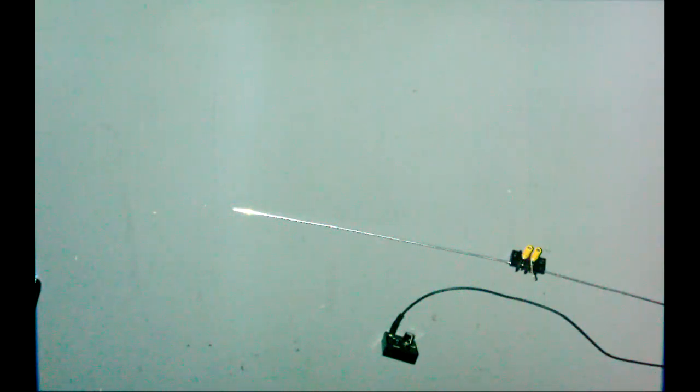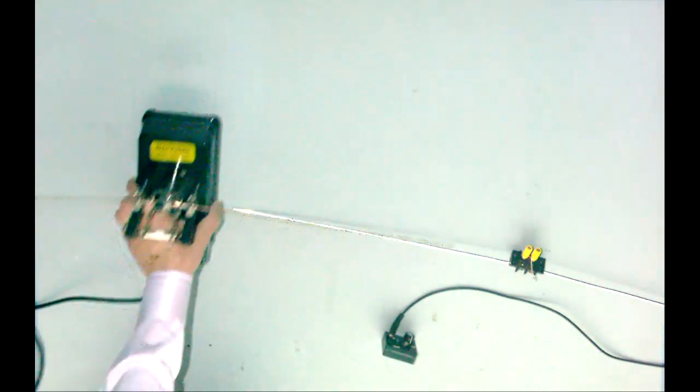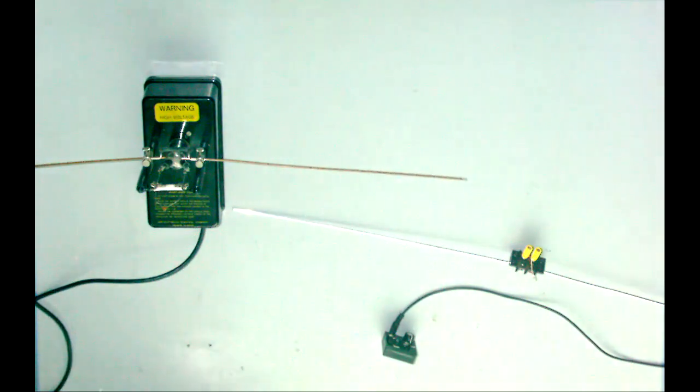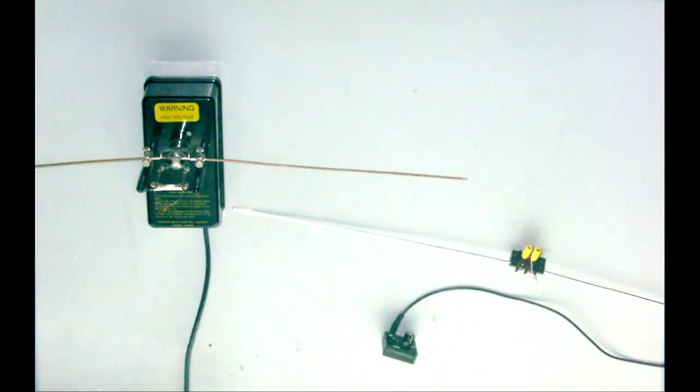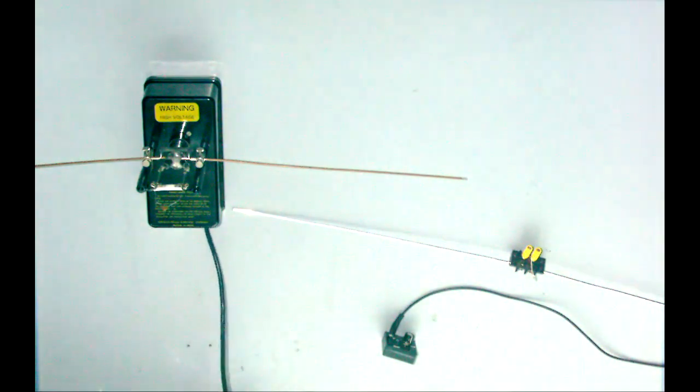Well, the last experiment demonstrates that the light, well, electromagnetic wave is indeed a transverse wave.